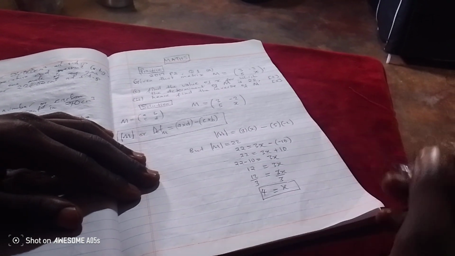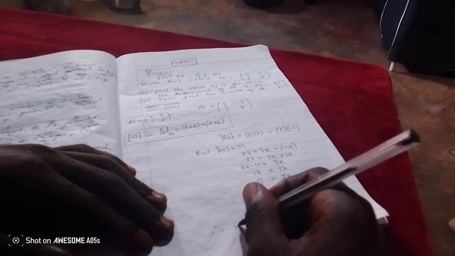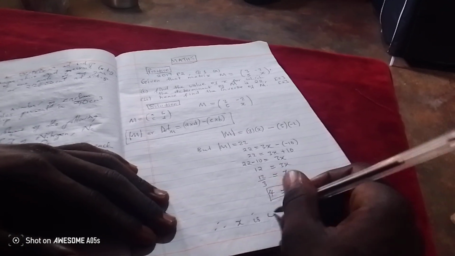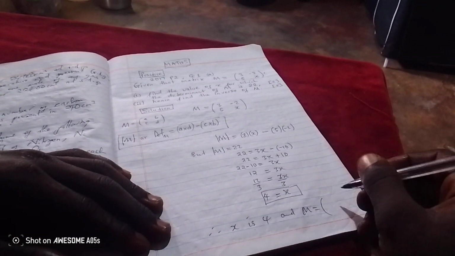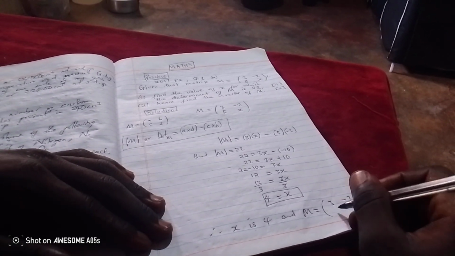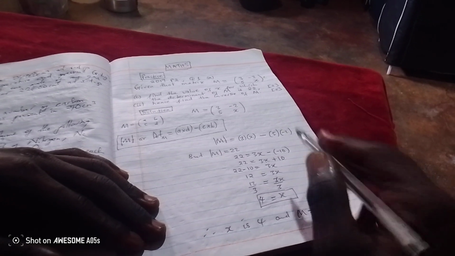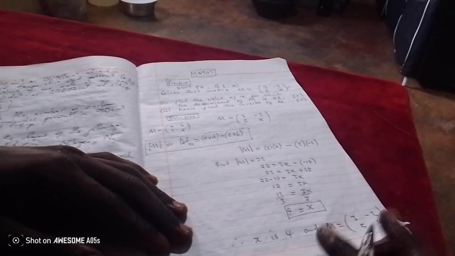So we have found the value of x. So we can say therefore x is 4, and M will now become row 1: 3, negative 2, row 2: 5, and then we replace x with the 4. So that is our value for x.